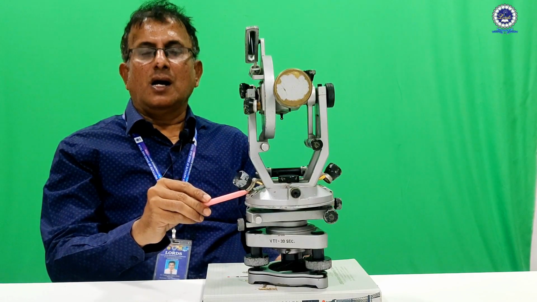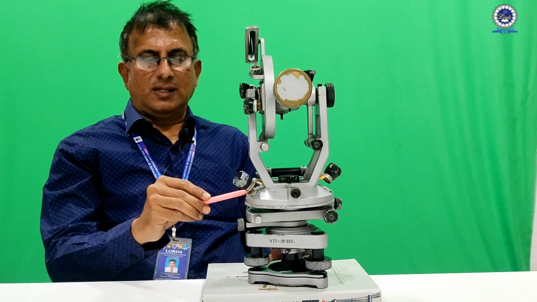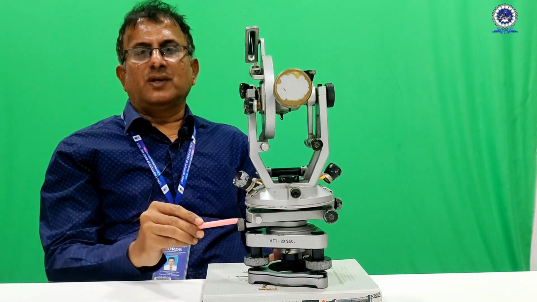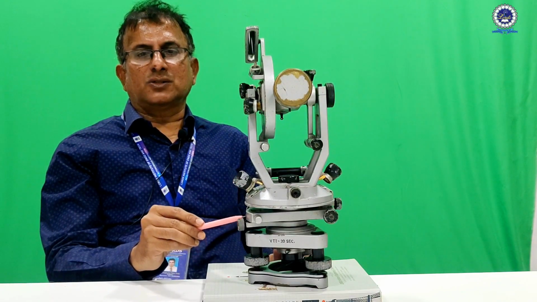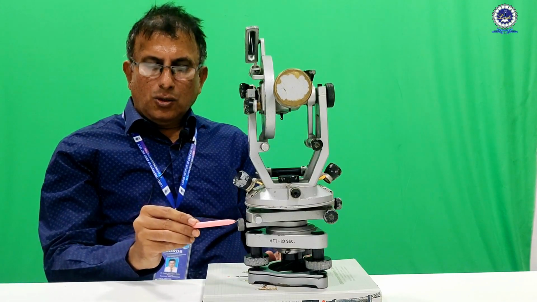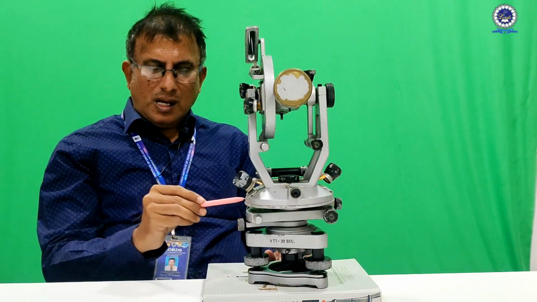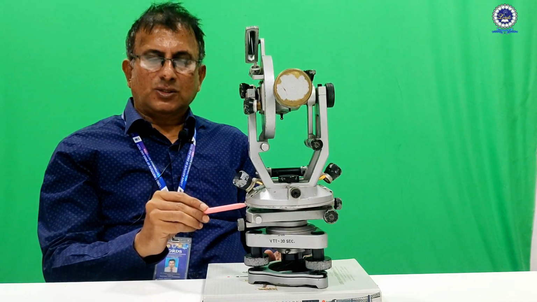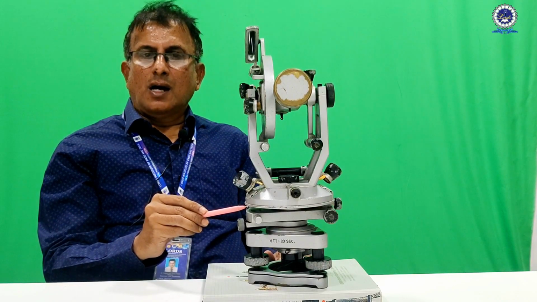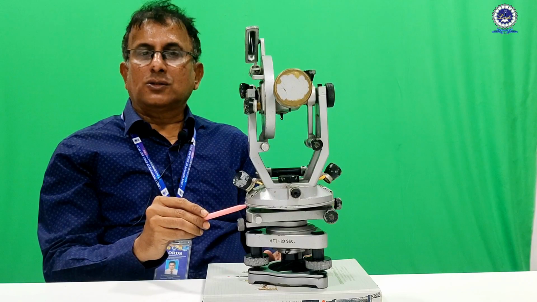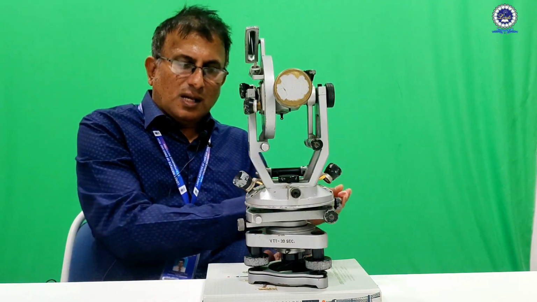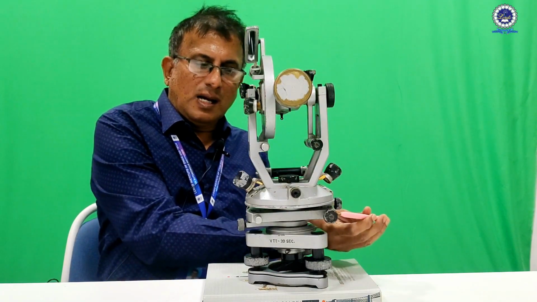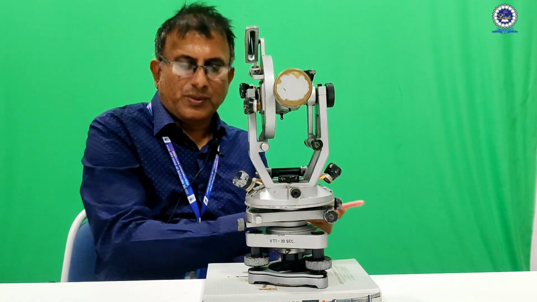They are on the upper plate of the theodolite. The lower plate consists of two important screws, the lower clamp screw and the lower tangent screw, whereas the upper plate consists of two screws, the upper clamp screw and upper tangent screw.